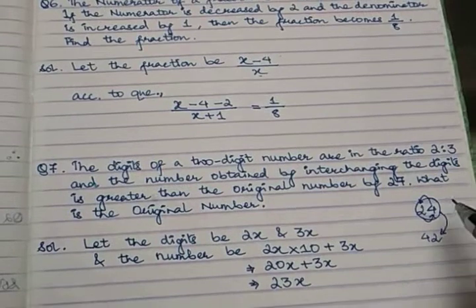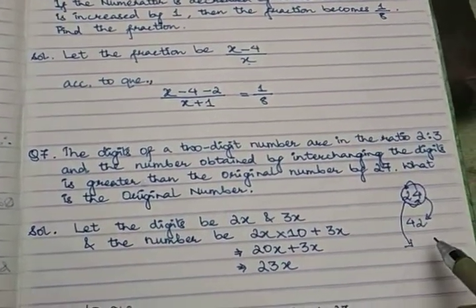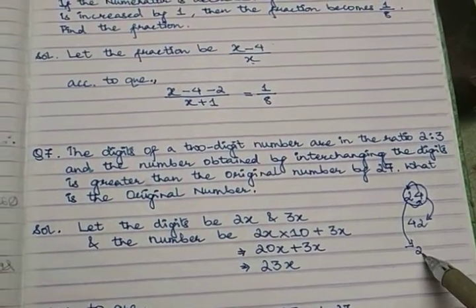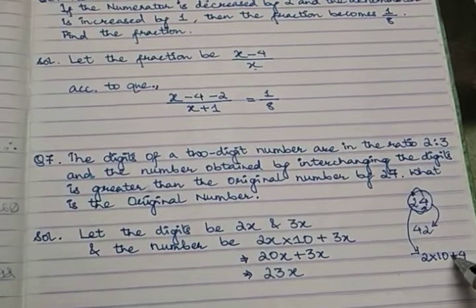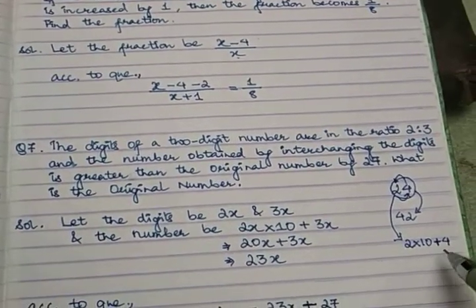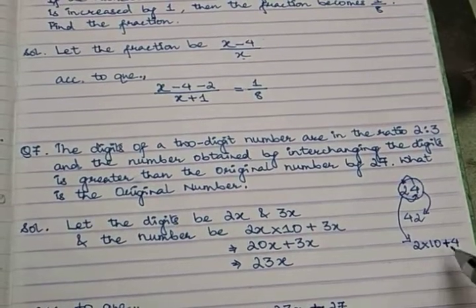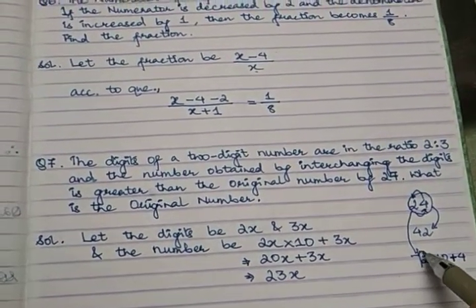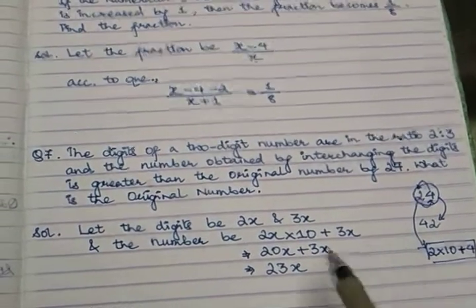Now for that, what you are supposed to do is, this 24, that is the number we have assumed. So for a two-digit number, we can express it as 2 into 10 plus 4, isn't it? This is the expanded form. This is the key concept for solving this kind of sums. It's 2 into 10 plus 4. So that is what I have done here.